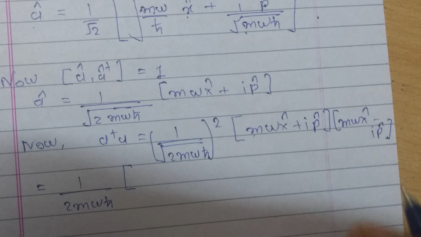Now this will be i m omega times x cap p cap minus p cap x cap. The commutator of x and p will be i h cut, which is x cap p cap minus p cap x cap.